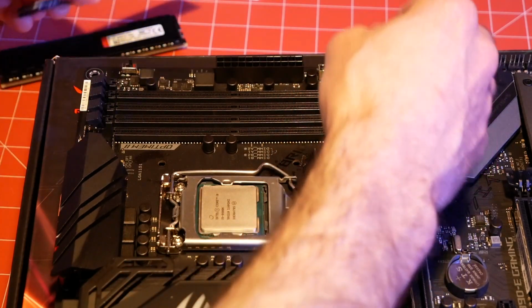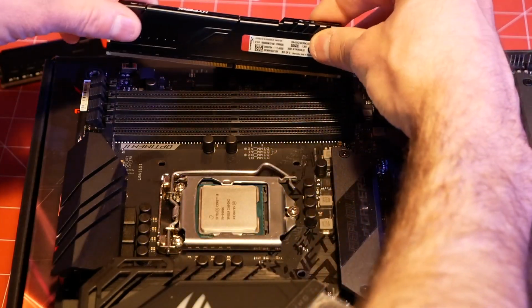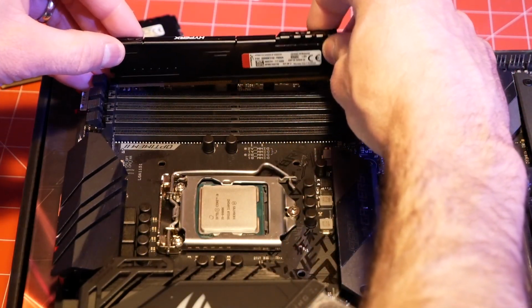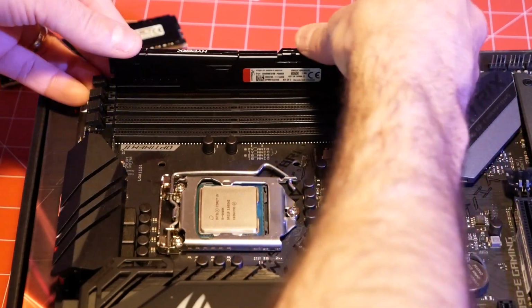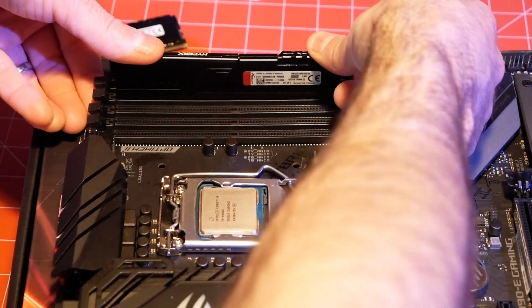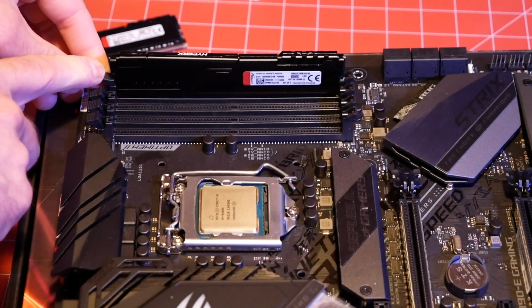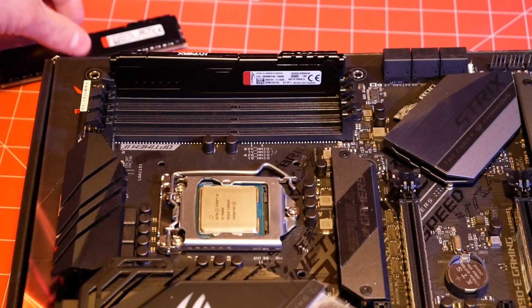And I'm going to put this one in here first. I'll do the A2. Now if you have 4 sticks of RAM, you just fill in every slot. So I'm going to push this in until I kind of hear it click, and then I can push in this side right here to make sure it's in.